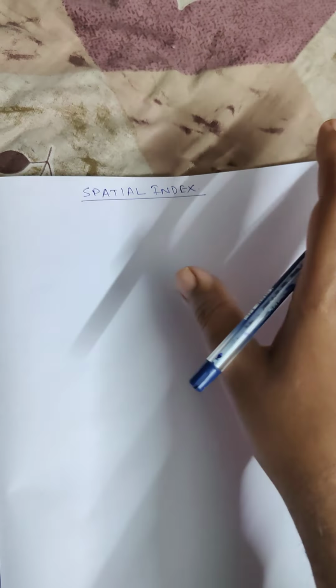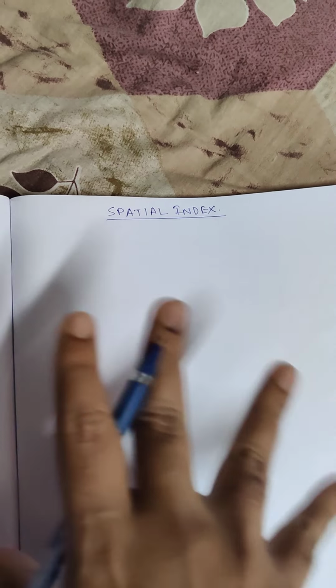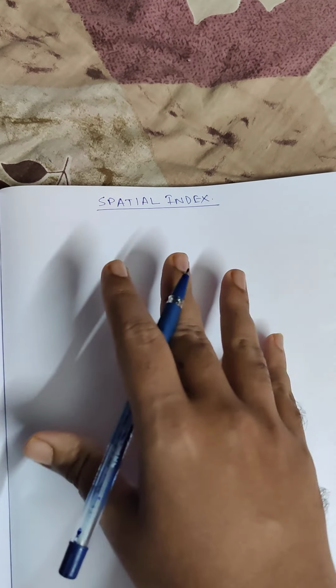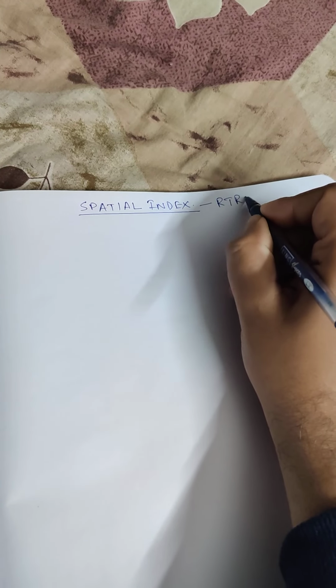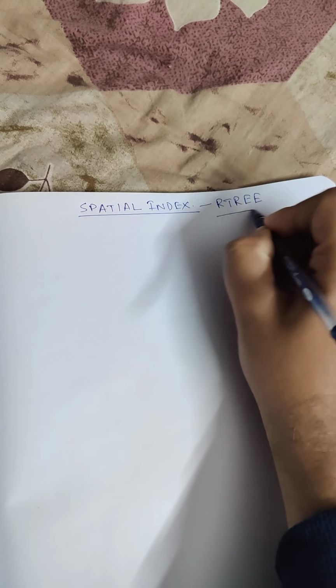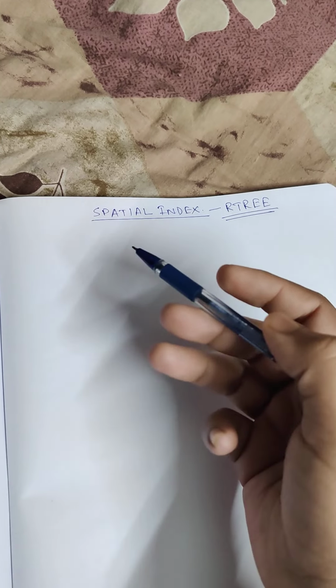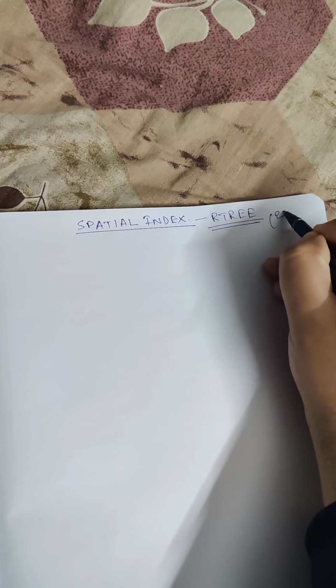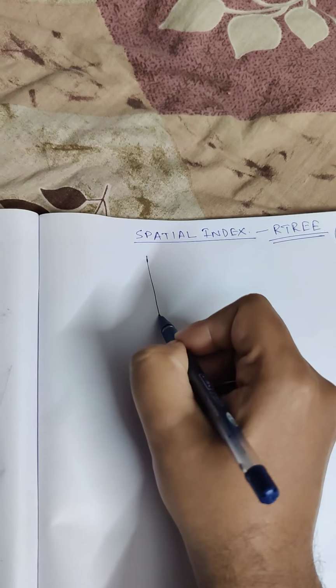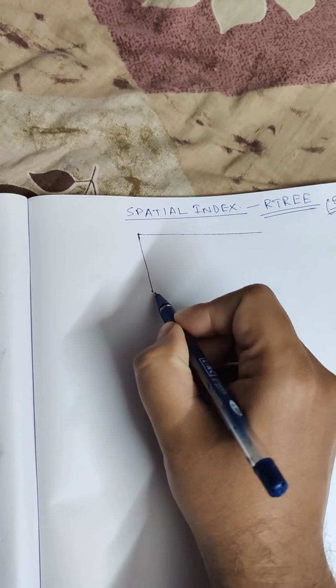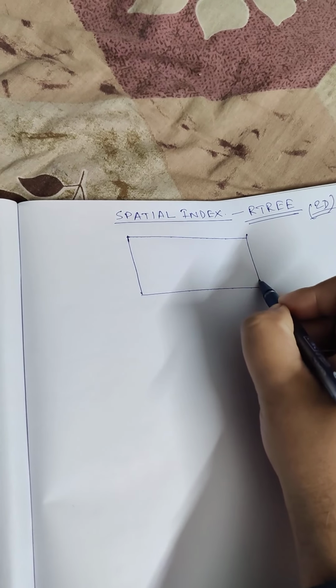It could sound a little different, but if we go through this lecture properly and understand it clearly, trust me, it is going to be an easy concept for you. It uses R-tree internally, and this R-tree is a very important data structure while we are querying 2D data. So we will first understand it visually.